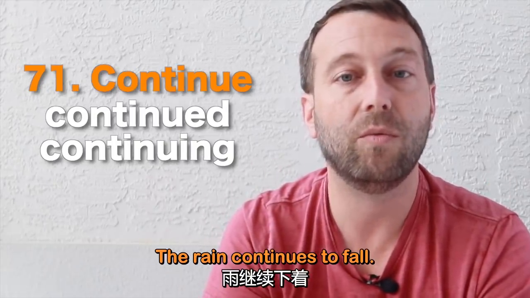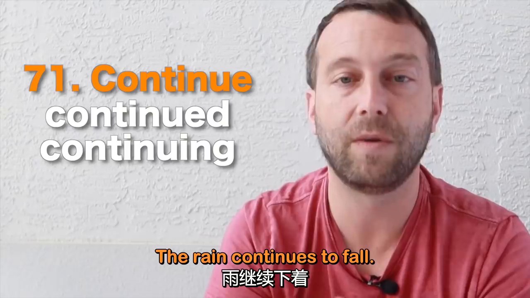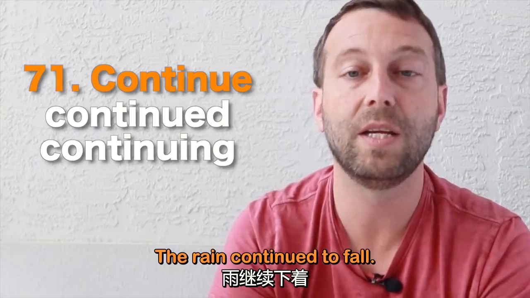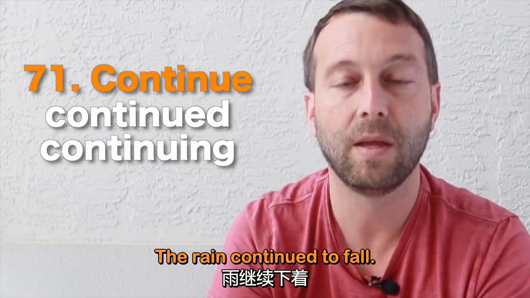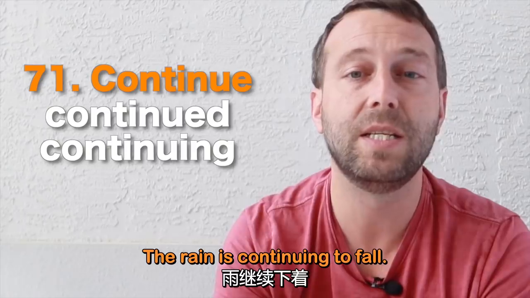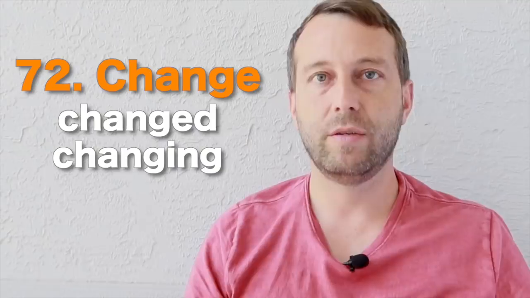Continue. The rain continues to fall. The rain continued to fall. The rain is continuing to fall.